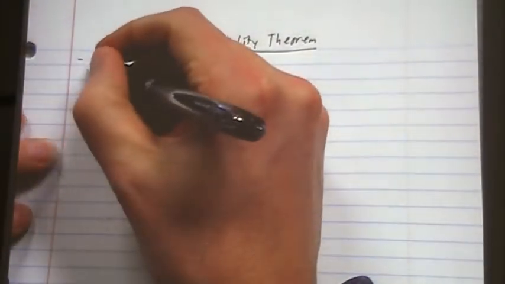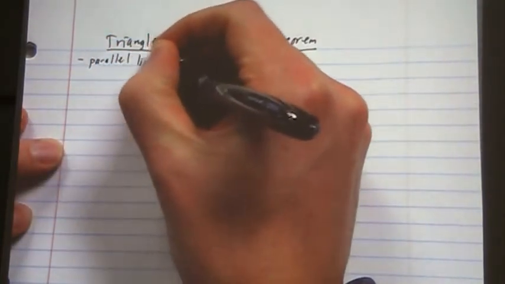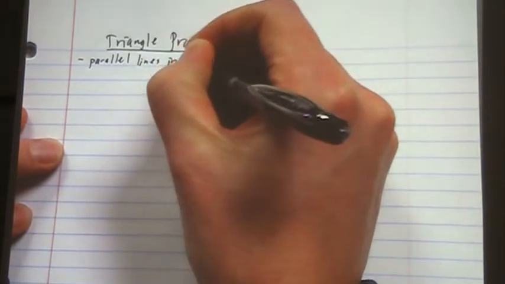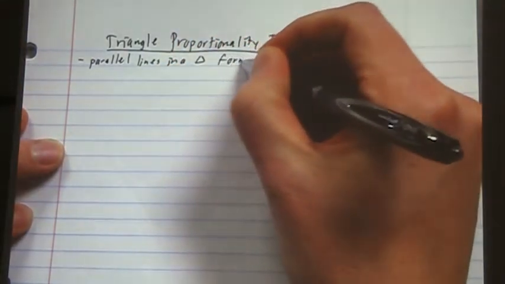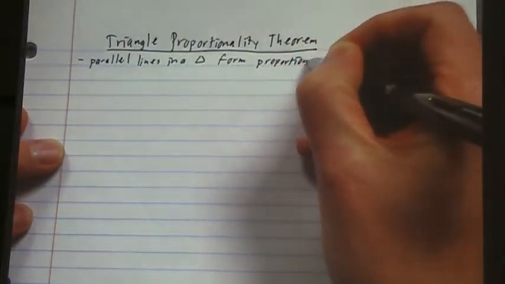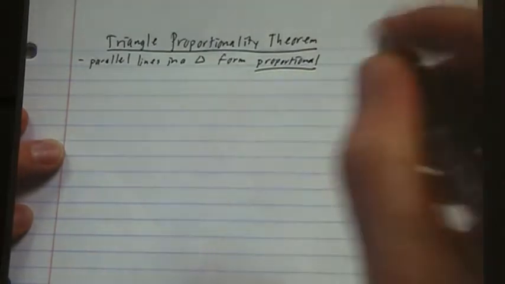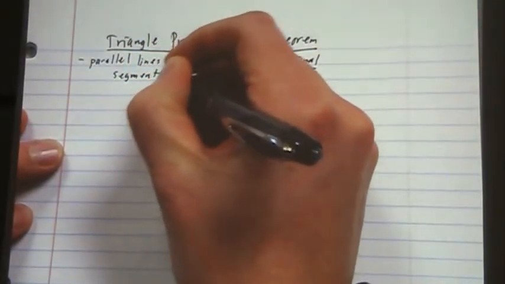But the first one is parallel lines in a triangle form proportional segments. Okay. Keyword there is proportional, not equal, proportional.